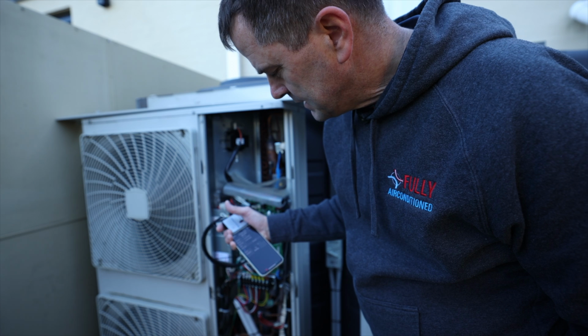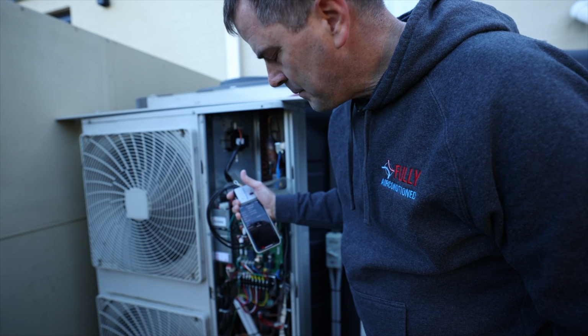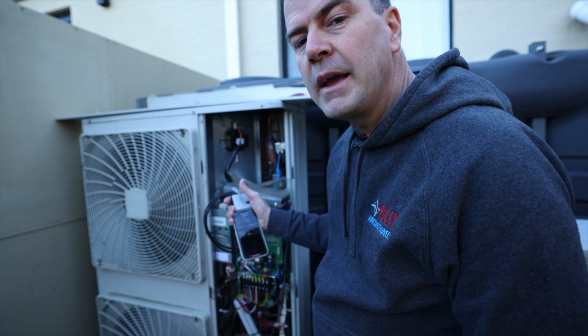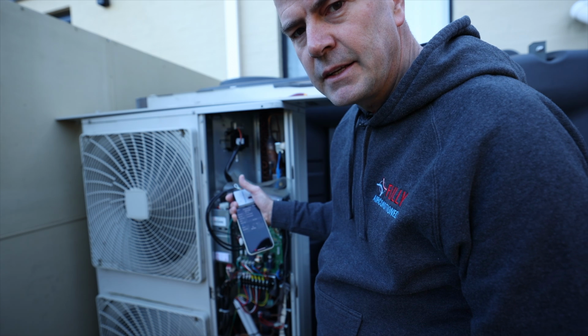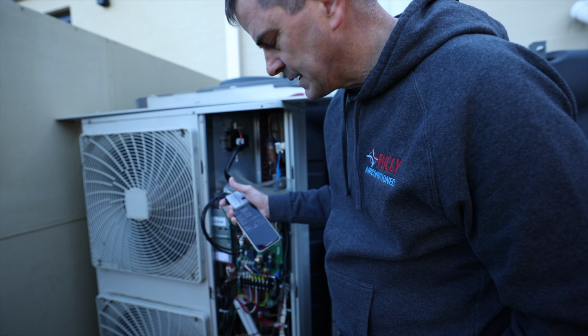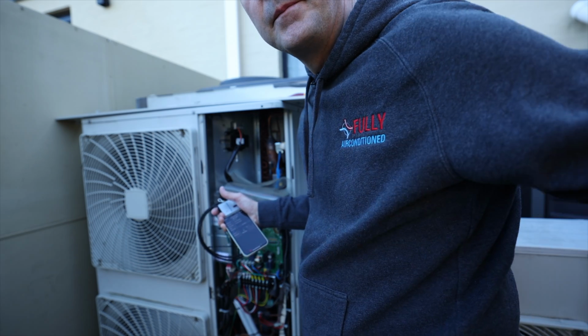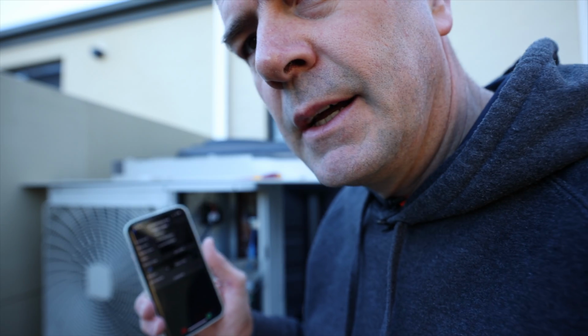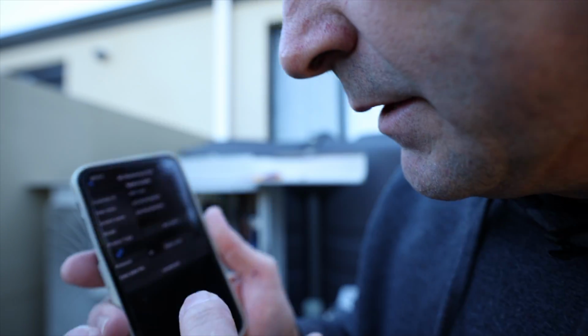This doesn't always go smoothly. The Daikin app is notoriously painful. Sometimes it can take half an hour to connect. Other times you'll get it done in 5 minutes. But yeah, just bear with me. Okay, so it has connected. Don't know if you can see this. I'll do a video of it later.